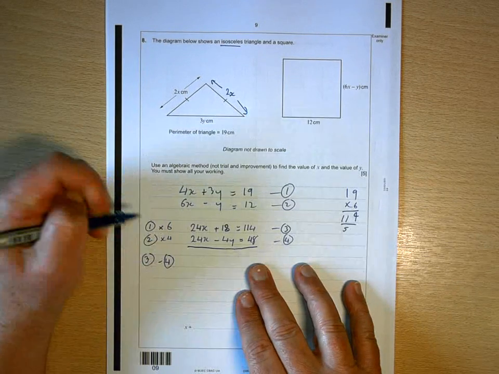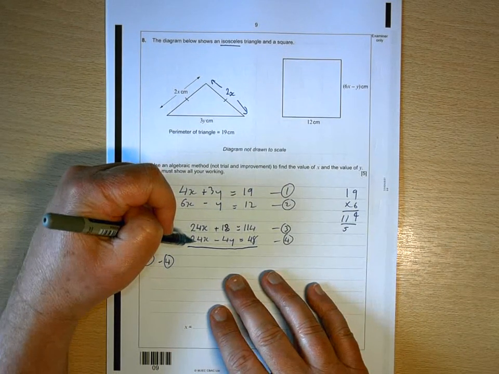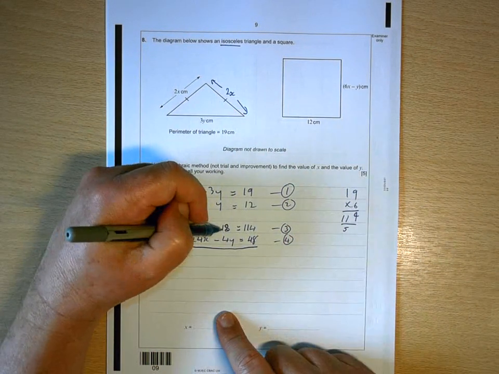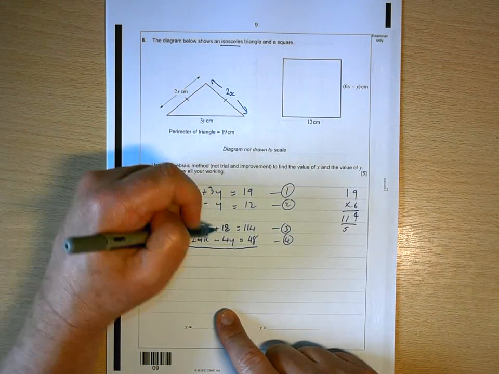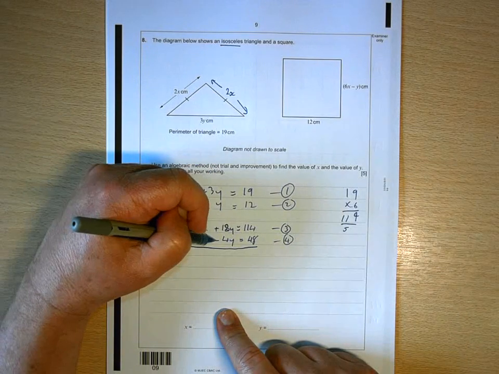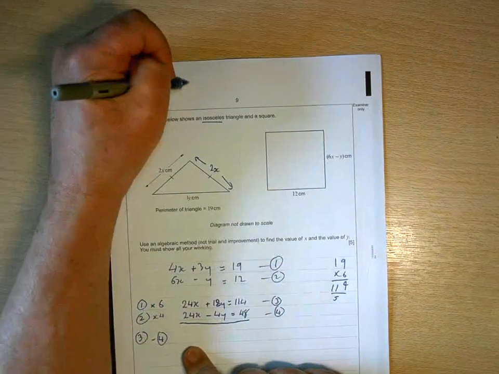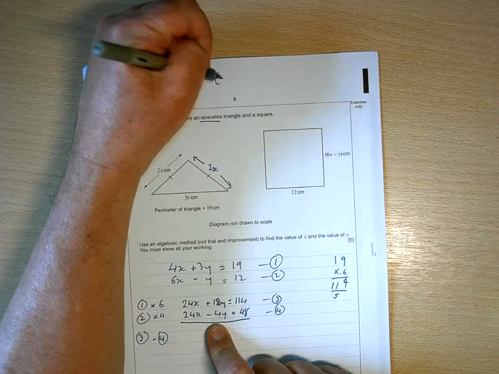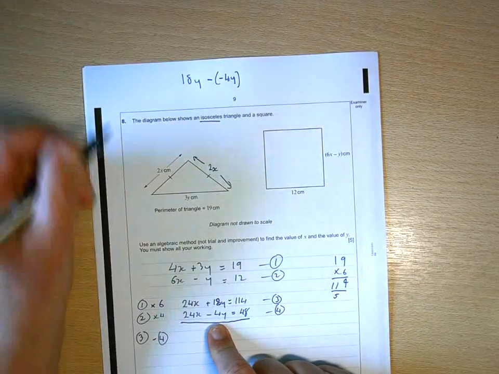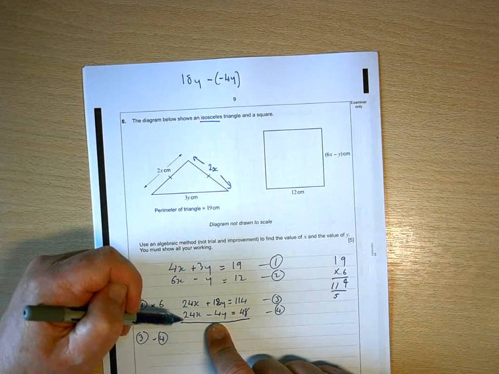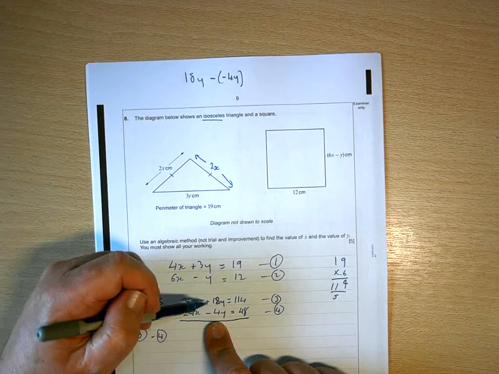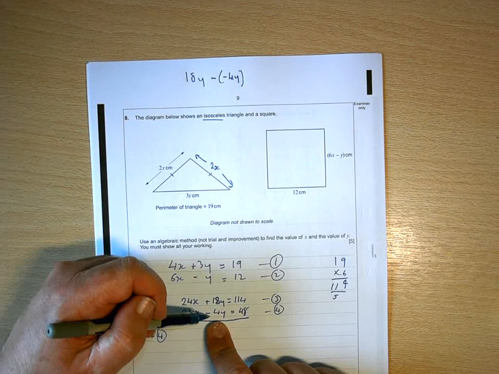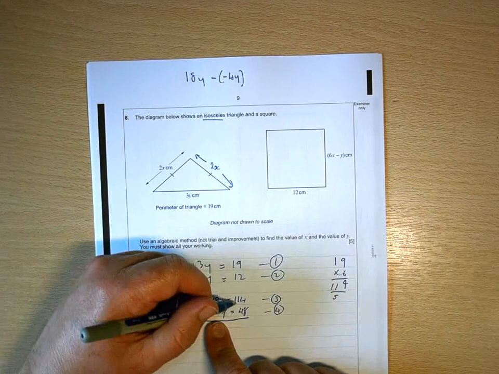So 24x take away 24x has gone. You need to be careful here because you're doing 18y, take away minus 4y. Okay? 18y take away minus 4y, and then 114 take away 48.